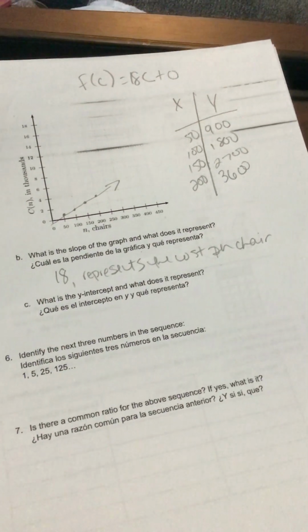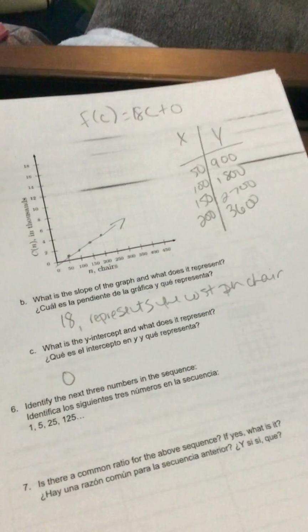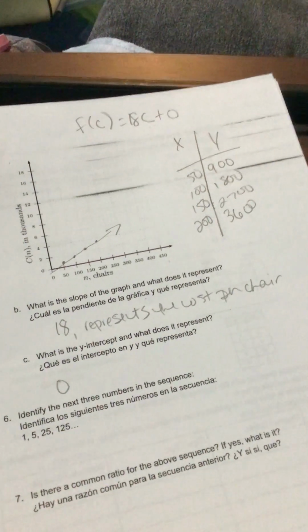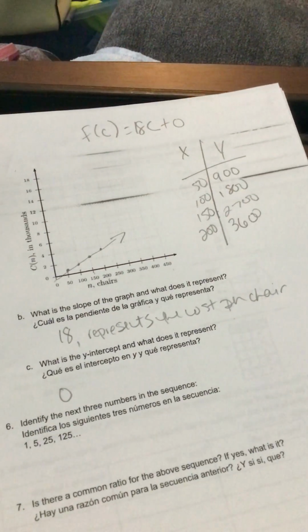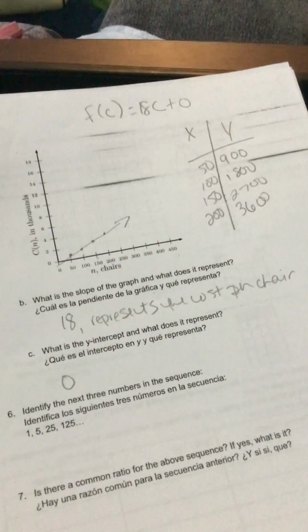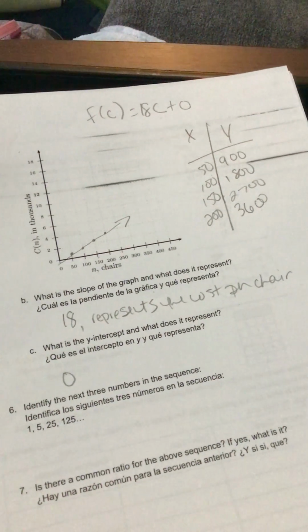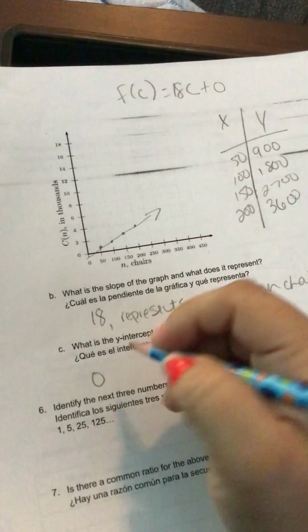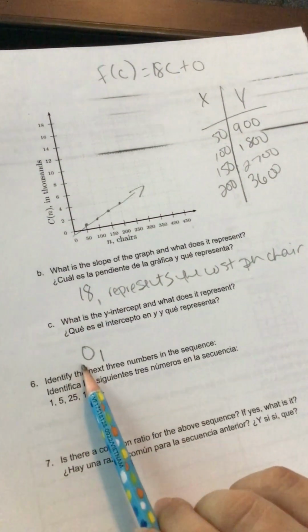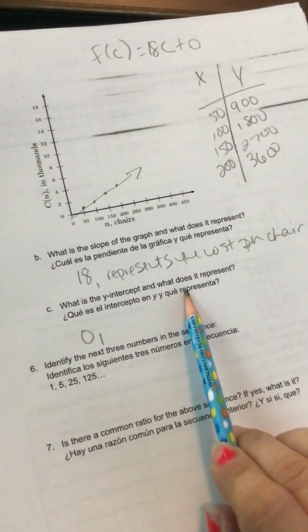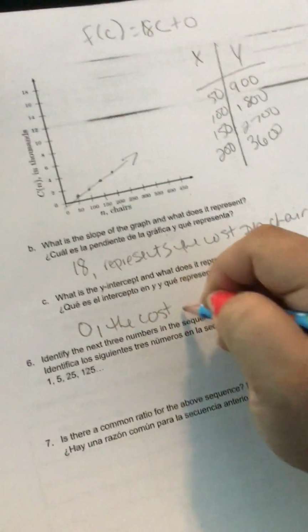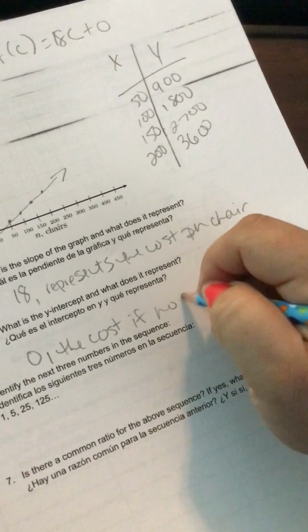Then we want to know, what is the y-intercept? The y-intercept is 0 because, again, it doesn't matter how many chairs we're making. If we don't make any chairs, it's not going to cost us a penny. Maybe it's Saturday, no machines are running, nobody's working, we're not making any chairs, so we're not spending any money. Okay, so it says, what is the y-intercept? We've identified that. And what does it represent? Okay, so this represents the cost if no chairs are being made.